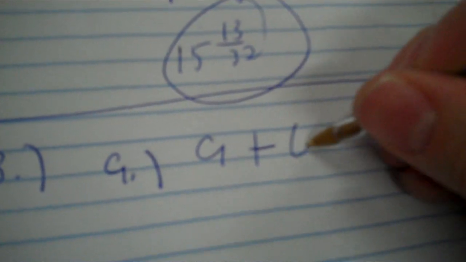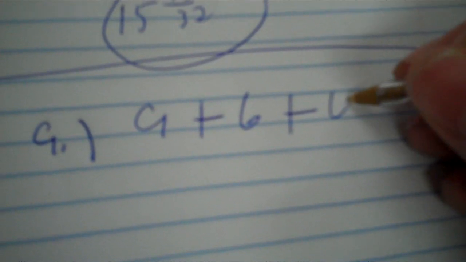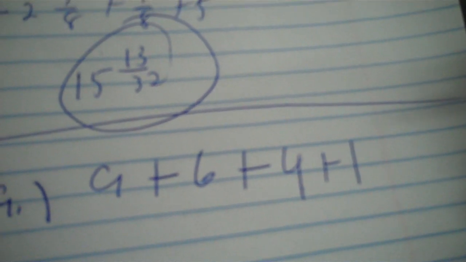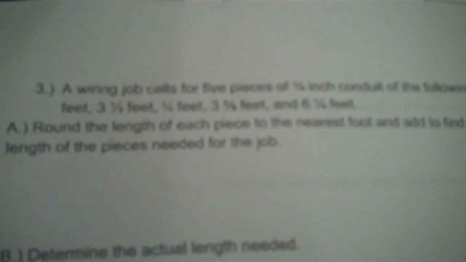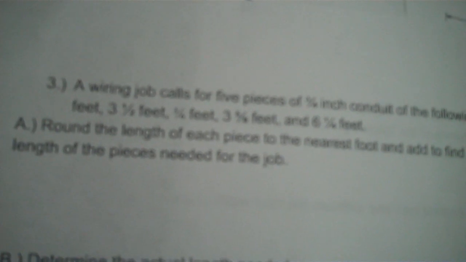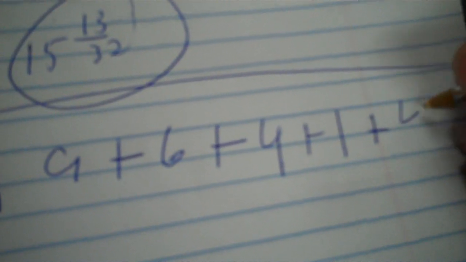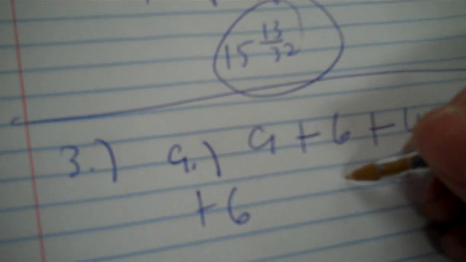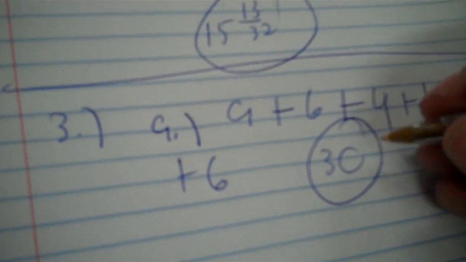Okay, so 8.5 goes to 9. 5 3/4, half of 4 is 2, that's going to be 6. 3.5 goes to 4. 5 1/6, that goes to 5, because half of 6 is 3. 1 is less than 3. 3 5/8, 5/8 is over half, so that's going to be 4. 6 1/4 would stay at 6, okay? So I add those up together, and that is going to be my answer. So 15, 19, 20, 24, 30. 30 feet.